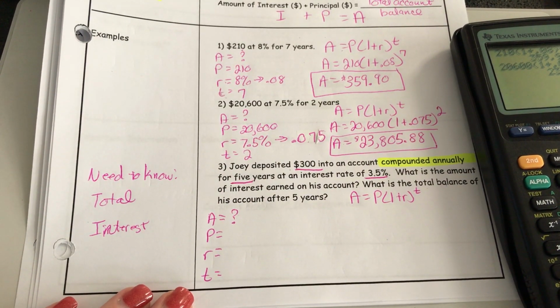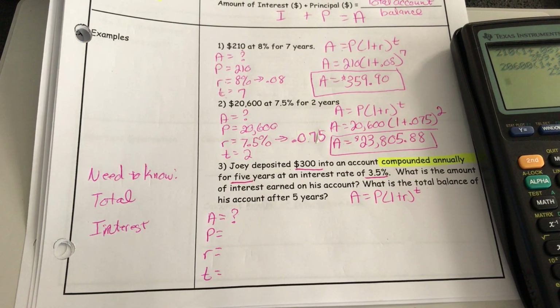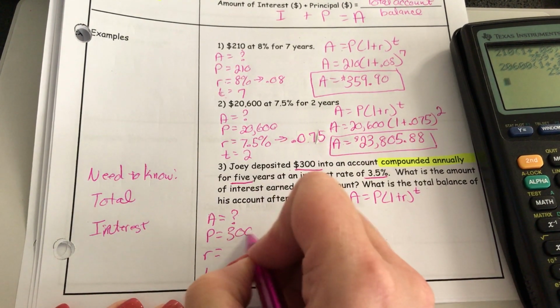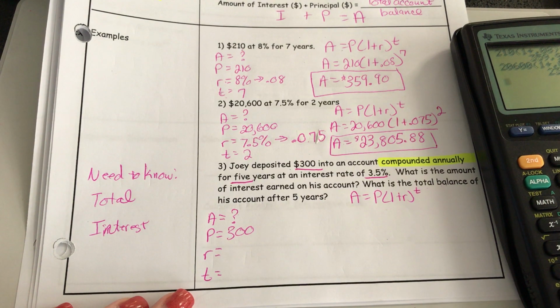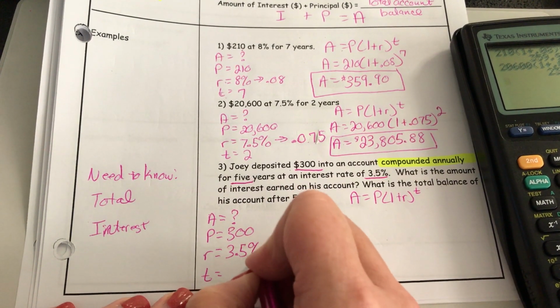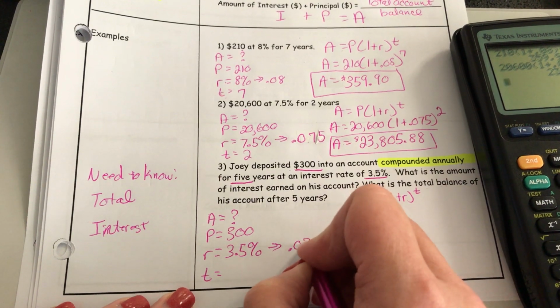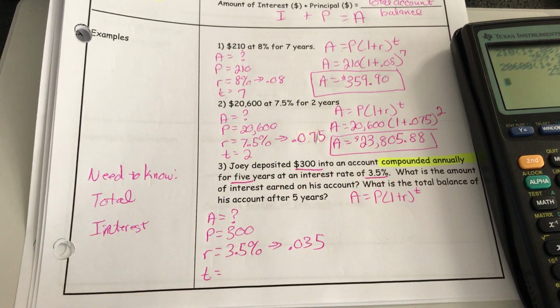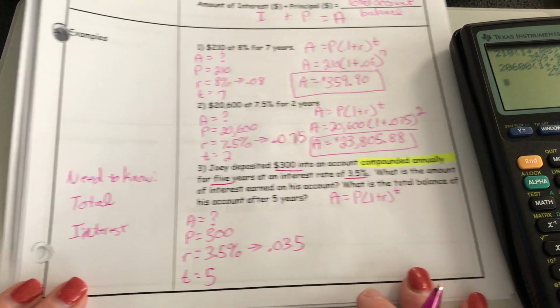Do we know our principal? 300. What's our R? 3.5% or 0.035. And what is our time? 5 years.